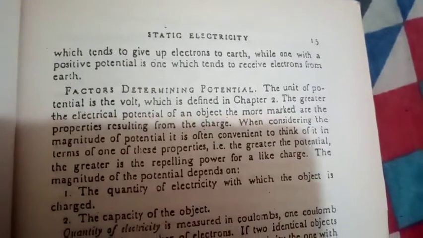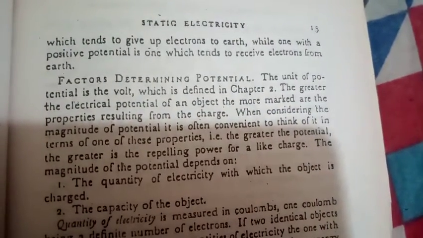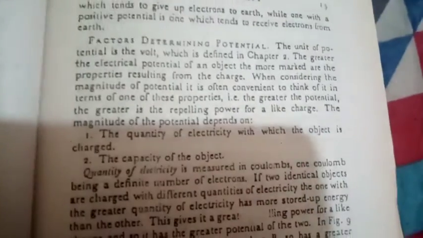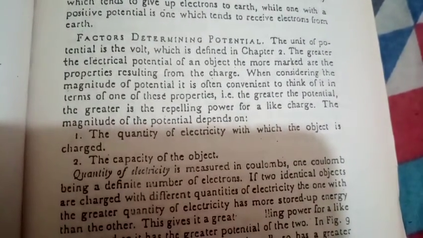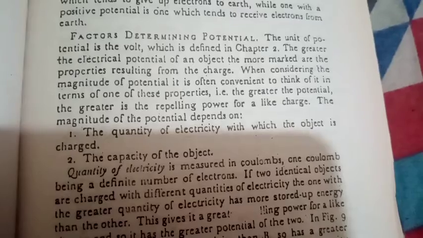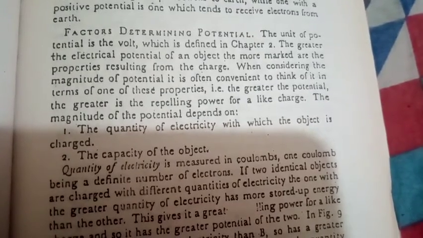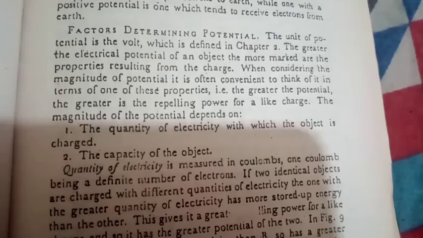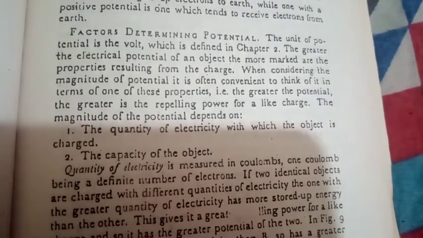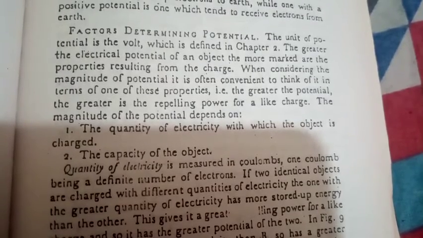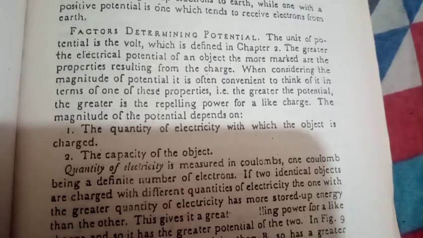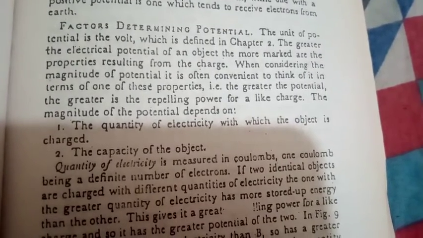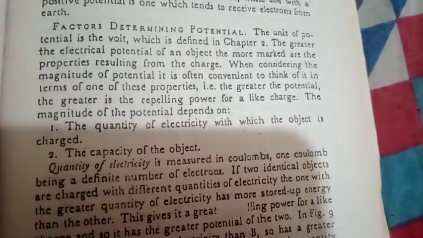while one with a positive potential is one which tends to receive electrons from the Earth. Factors determining the potential. The unit of potential is the volt, which is defined in chapter 2. The greater the electrical potential of an object, the more marked are the properties resulting from the charge. When considering the magnitude of the potential, it is often convenient to think of it in terms of one of these properties. The greater the potential, the greater is the repelling power for like charge.